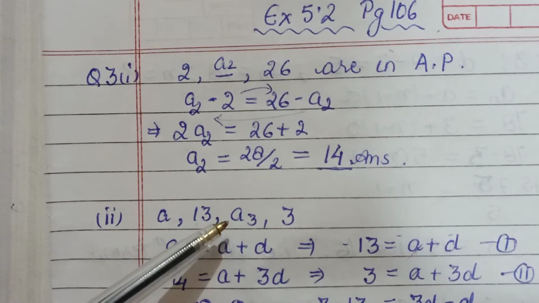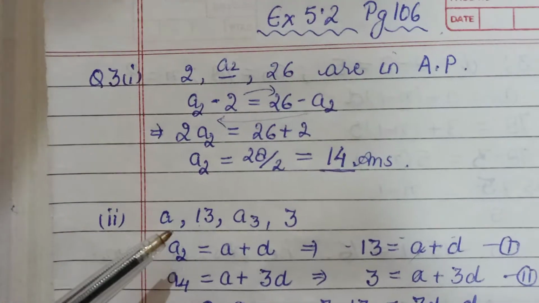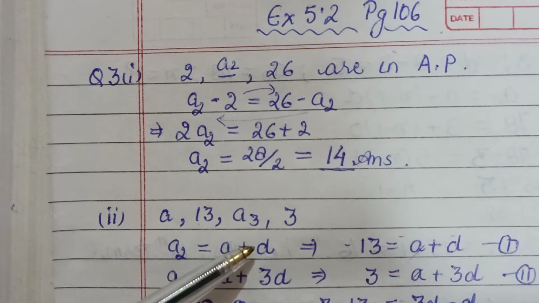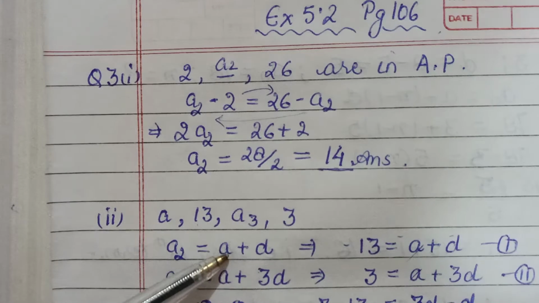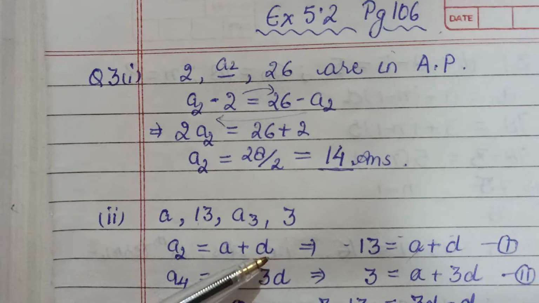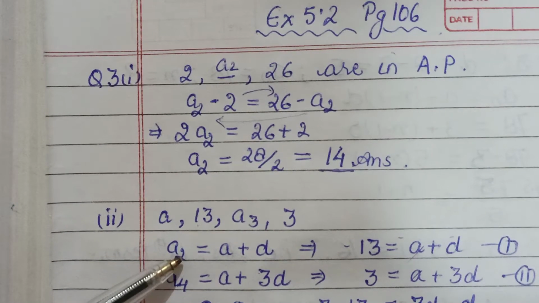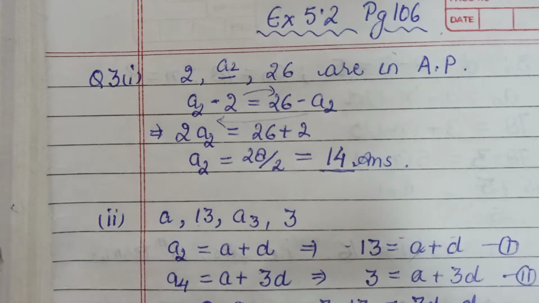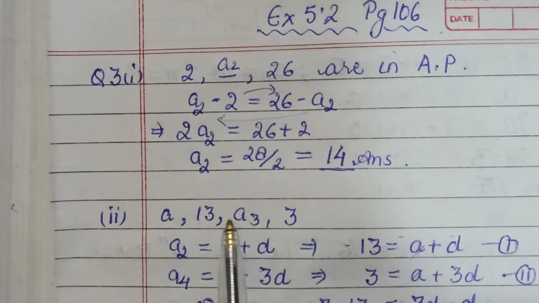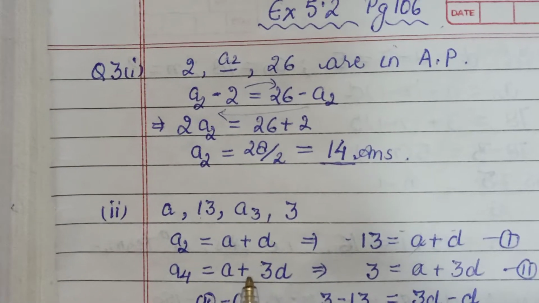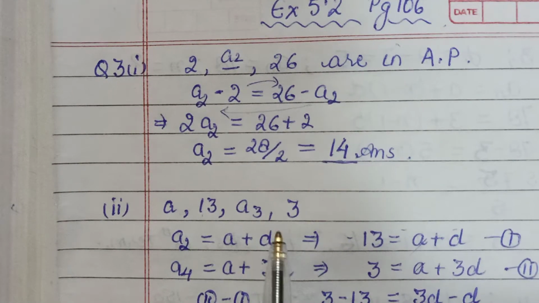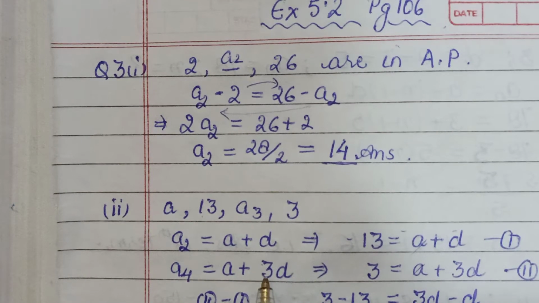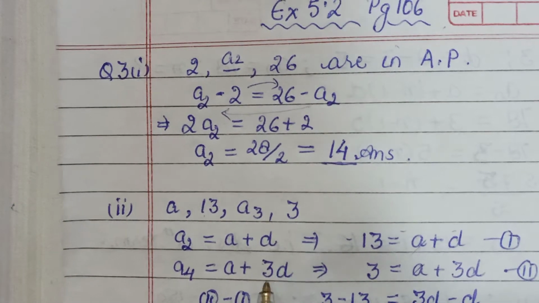For any AP, in general, we take the first term of AP as A and common difference as D. Alright, so assuming that A is the first term, D is your common difference, this is your second term. So A2, second term, we know is A plus D. One equation from here. Then this is your fourth term, first, second, third, fourth term. So A4 would be A plus 3D. Remember, general term of AP is A plus n minus 1 D for nth term. So whichever term it is, one less than that times D. So these are your two equations.